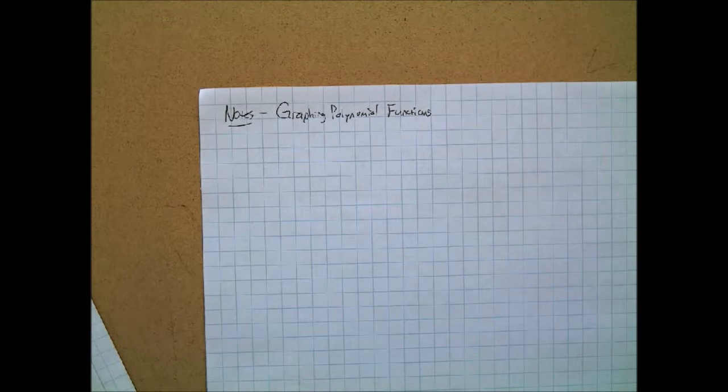Today also I want to make sure that in the past, when we graphed quadratics and cubics, we did the best that we could to be as precise as we could. We really picked points that we knew were going to be on our graphs, and we got a pretty good idea of the graph.